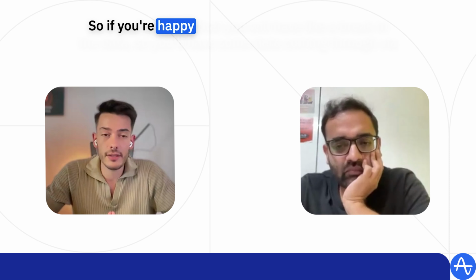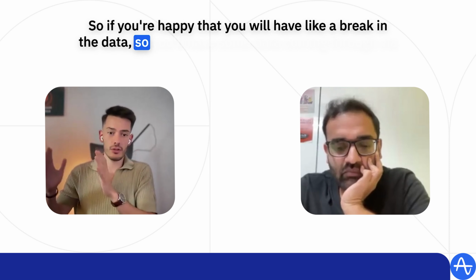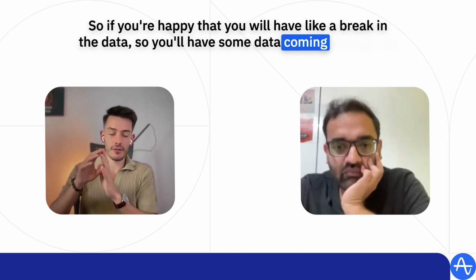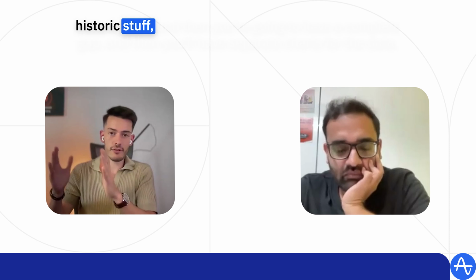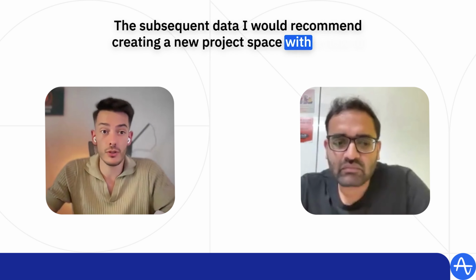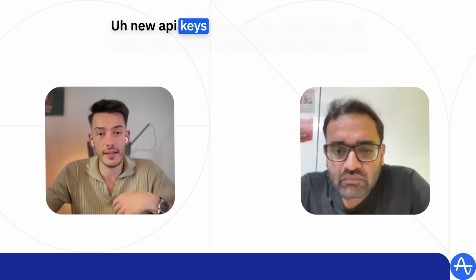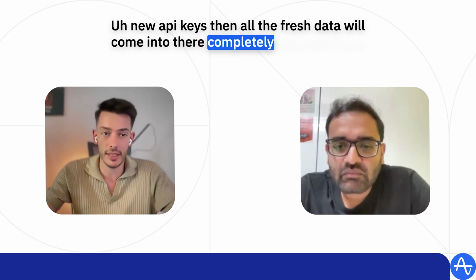So if you're happy that you will have a break in the data, so you'll have some data coming through for your historic stuff, and then you're going to have a complete gap, and then you'll have separate charts for the subsequent data. I would recommend creating a new project space with a new ID, new API key, so then all the fresh data will come into there completely separate.